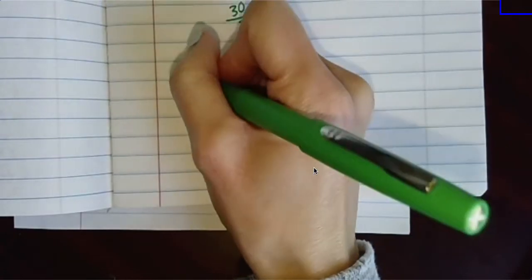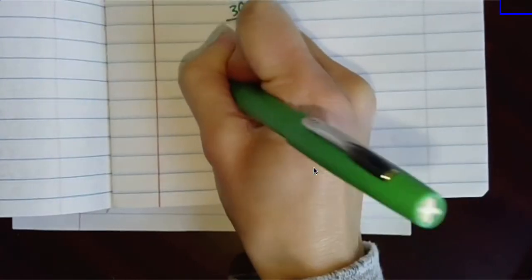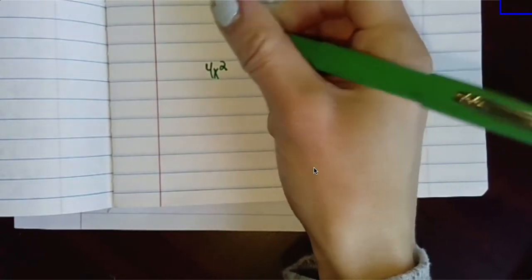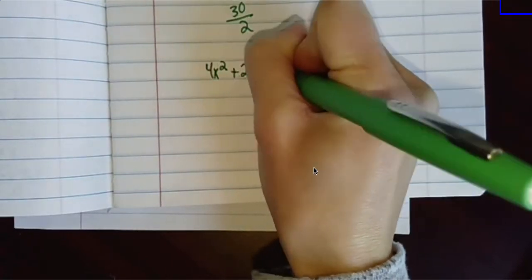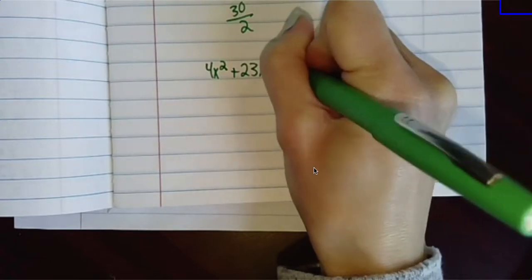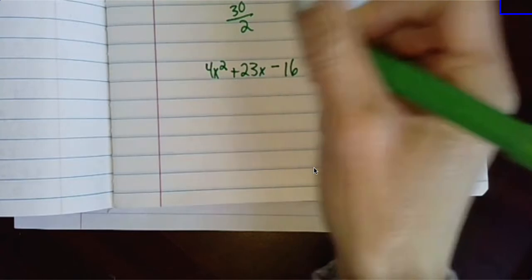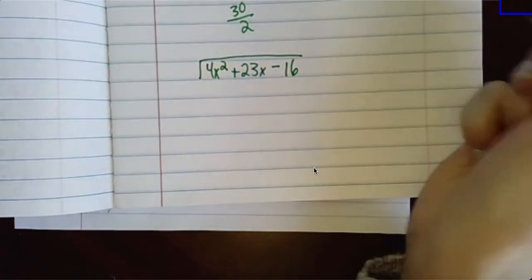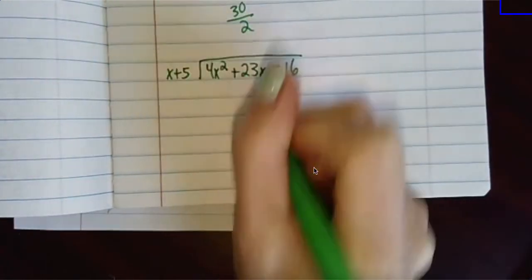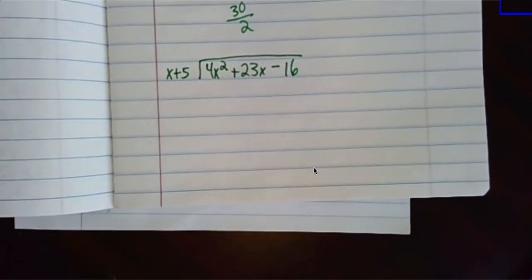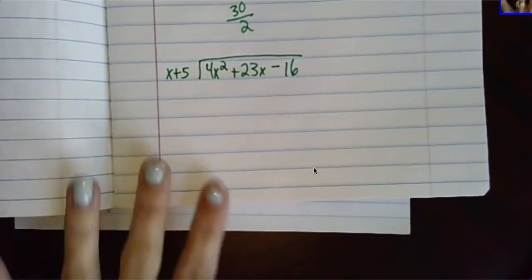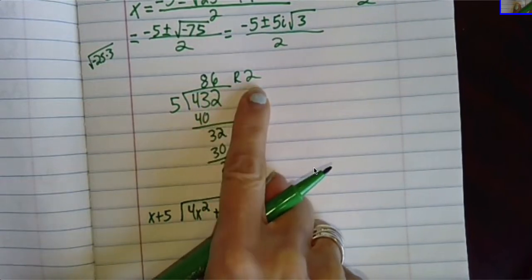Now, I'm going to take our polynomial. I'm going to take 4x squared plus 23x minus 16, leaving plenty of space, and it tells me to divide by x plus 5. And it says, what's the quotient and the remainder? That's your quotient, that's your remainder. So it just wants us to divide.